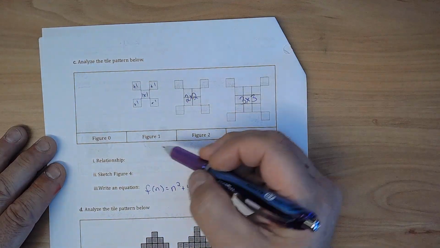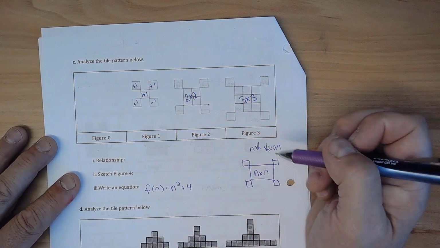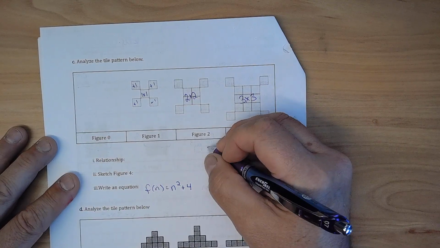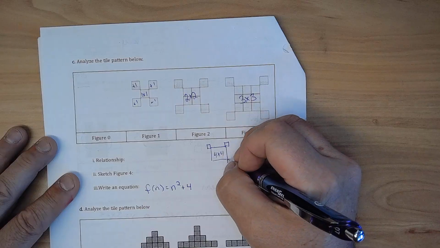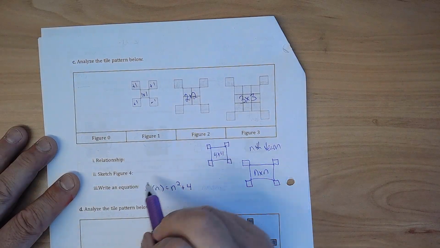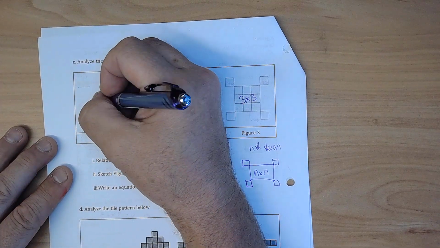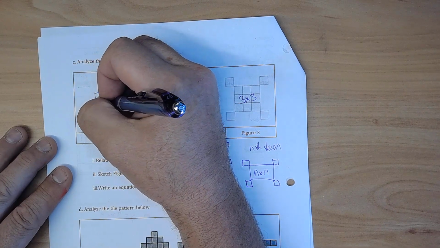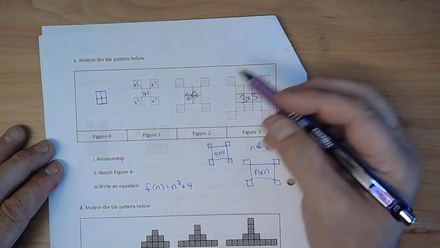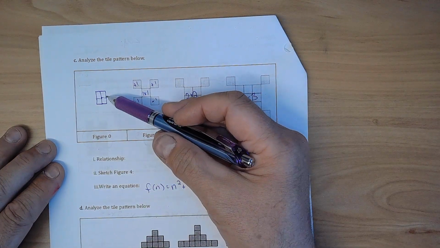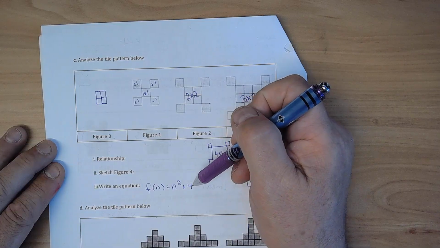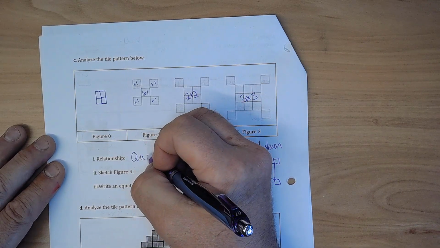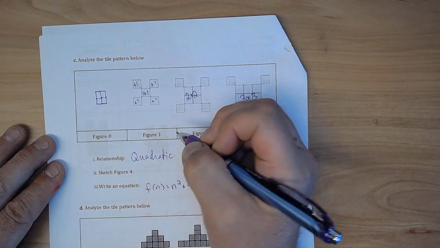Going backwards, it says to sketch figure 4, but that would just be a 4 by 4 square with 4 tiles on the corners. And it doesn't say to sketch figure 0. This one's a little tricky because we've got a 0 by 0 square with 4 tiles on the corners. So figure 0 would actually look like that. That does tell us that figure 0 would be 4, and this is a quadratic relationship.